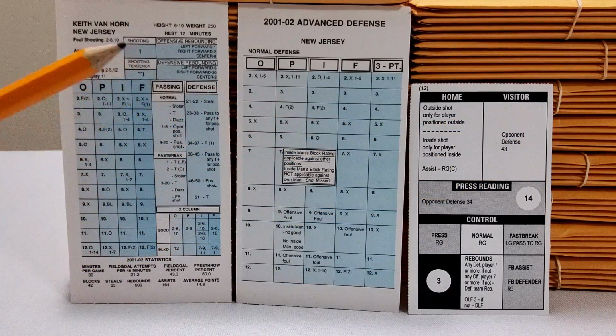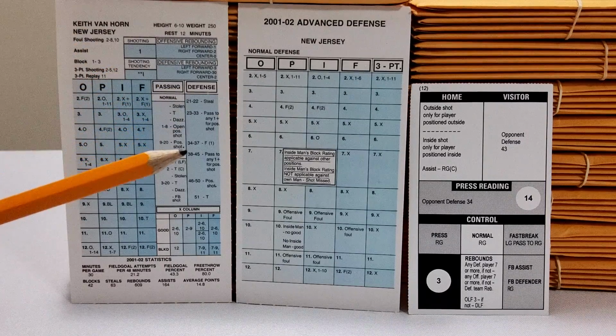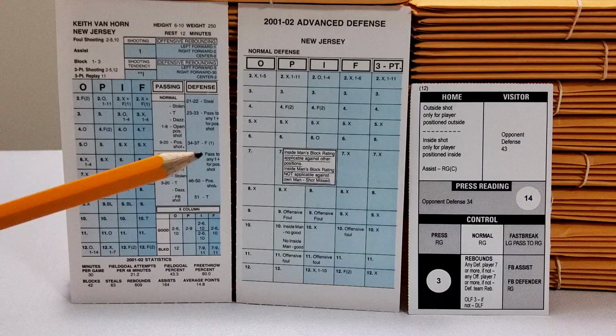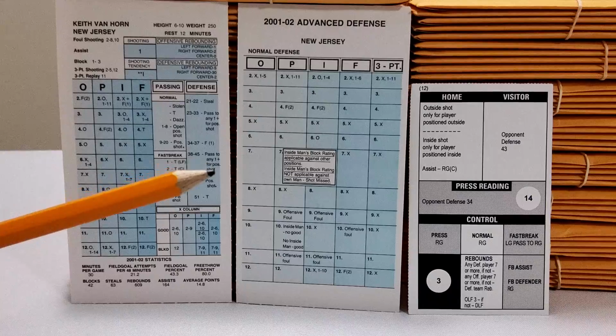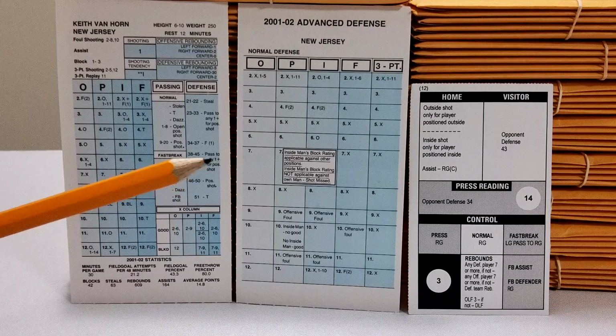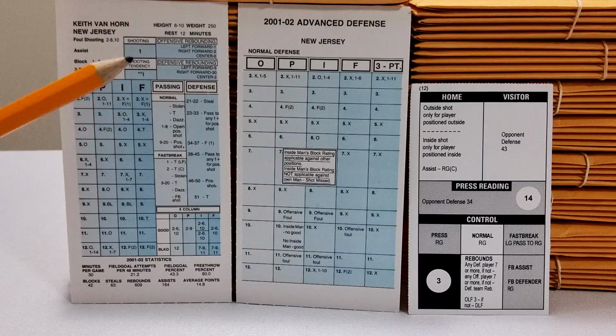Let's make believe Keith Van Horn was covering him. You go to 43 down in the defense column, 38 to 45. So that's where it would be: pass to any +1 shooter for position shot. And when I say shooter, it's all known that when it says pass to any +1, that is the shooting range. That's where that comes into play.